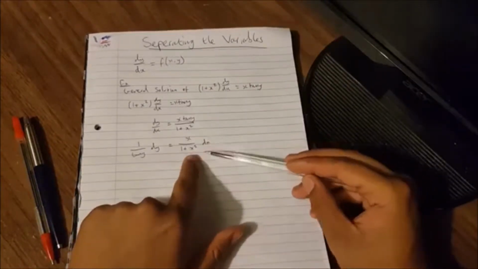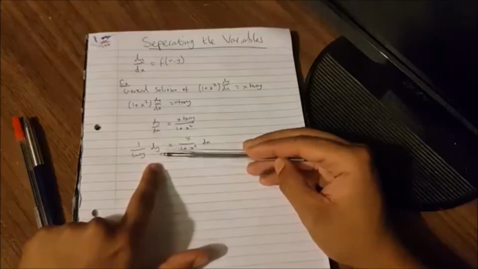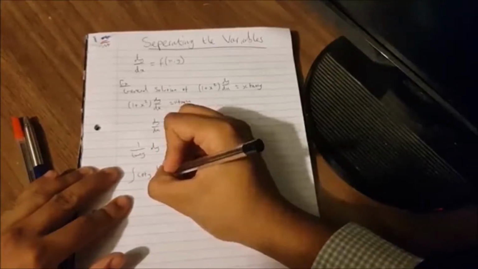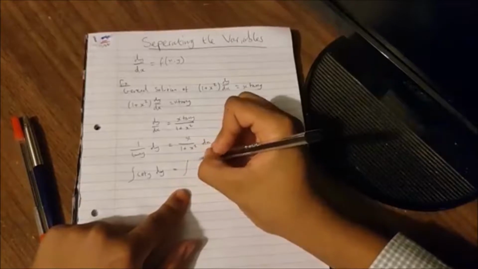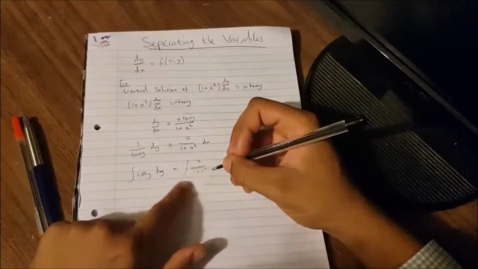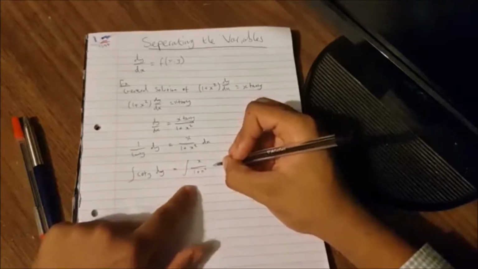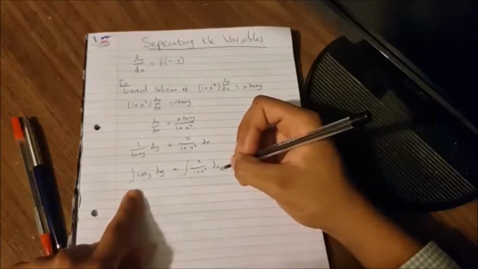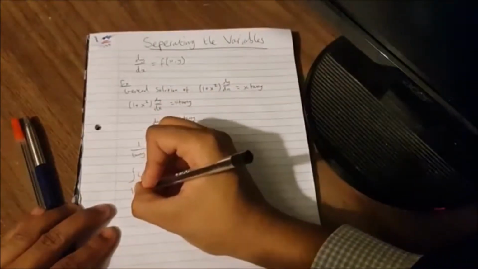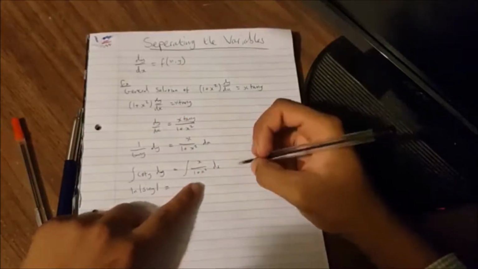On this side we're integrating with respect to y, and on this side with respect to x. So we have the integration of cot y dy, and the integration of x over 1 plus x squared dx, which looks like an arctan, but oh no, sorry, it's a first guess, second guess. So on this side we have ln sin y.